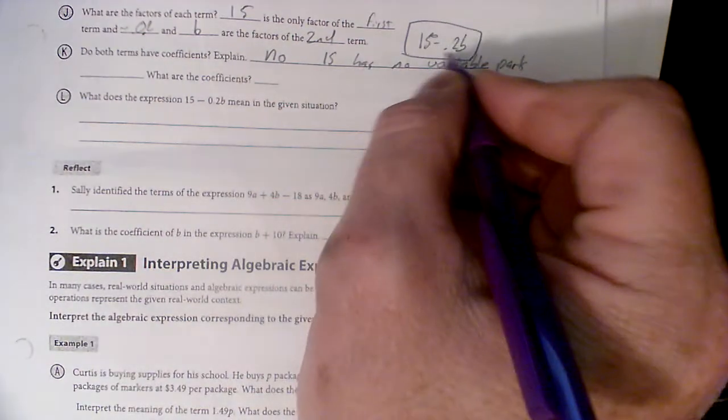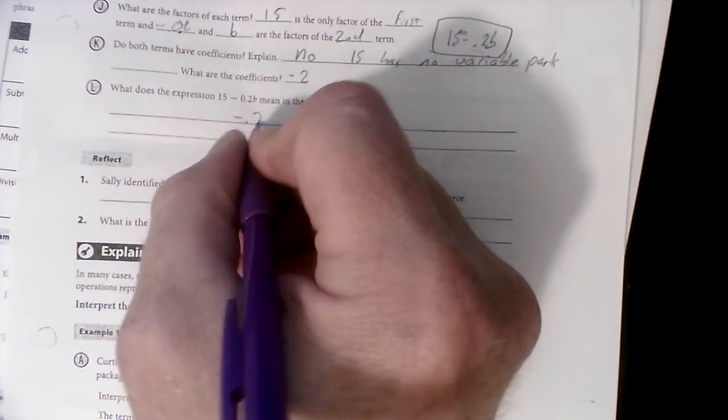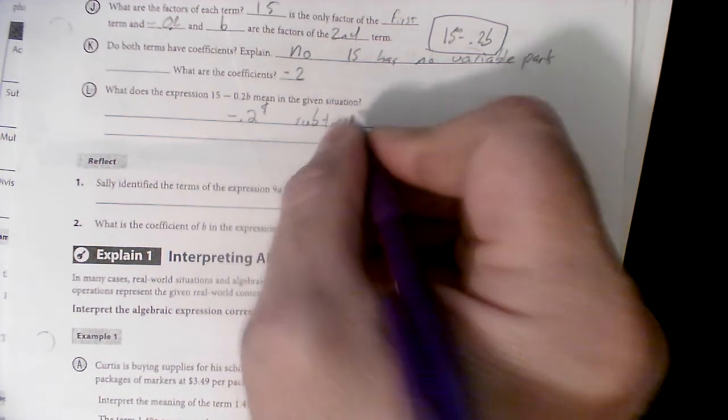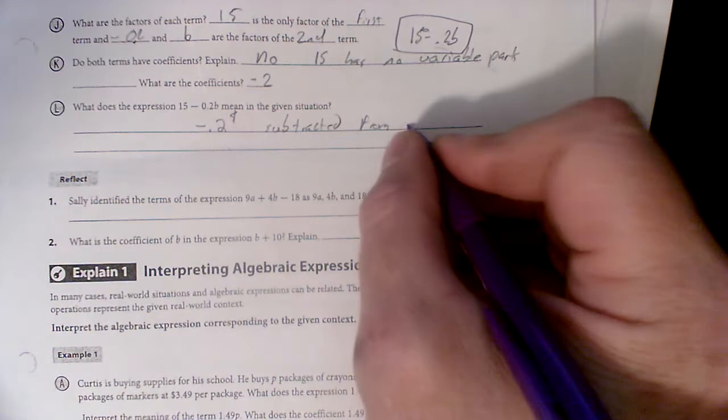Just the part in front of the variable, which is negative 0.2. What does this expression mean? It means Fred has a coupon that's 20 cents subtracted from the price of every bottle. It means there is $0.2 subtracted from each bottle.